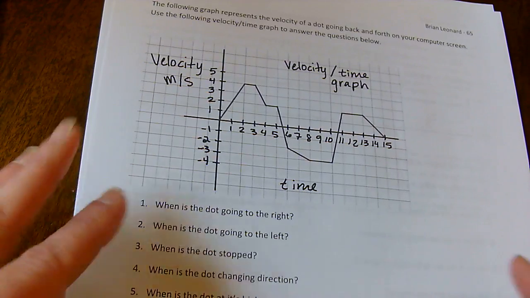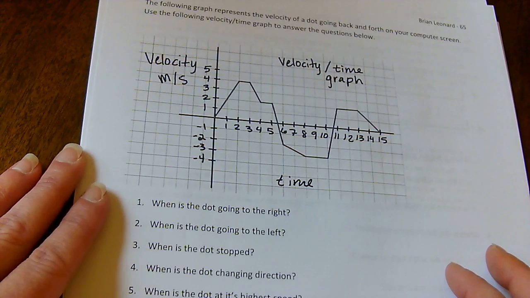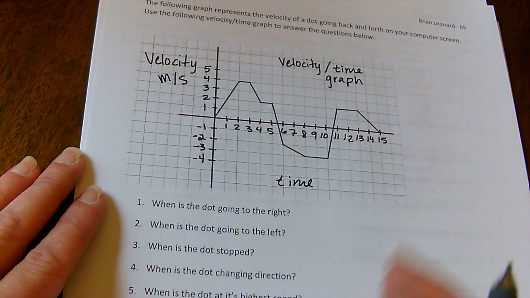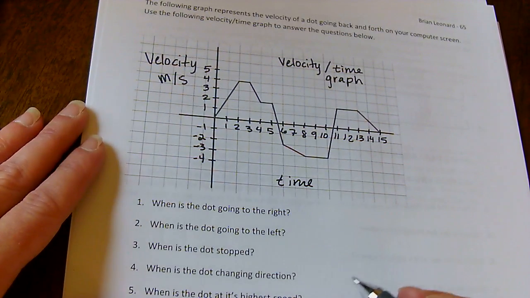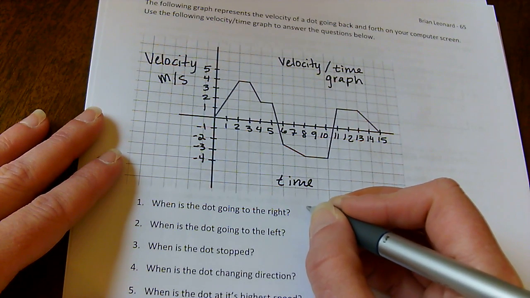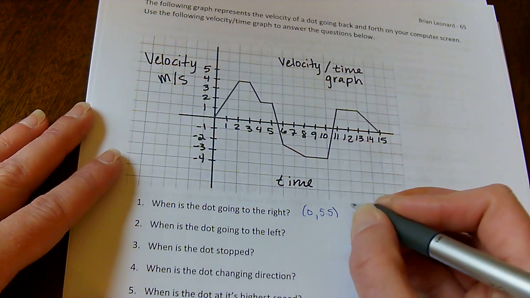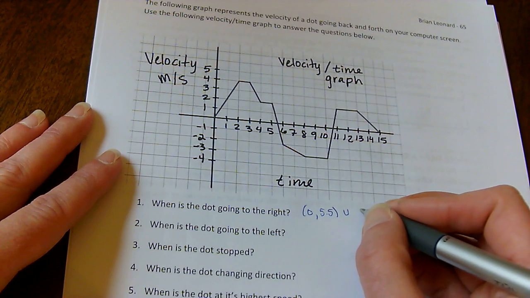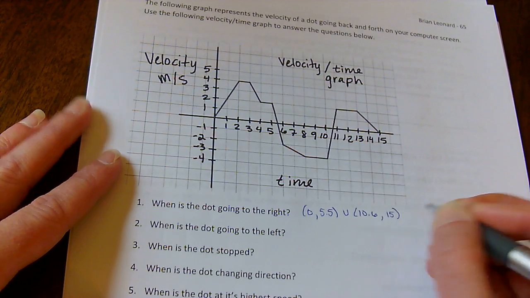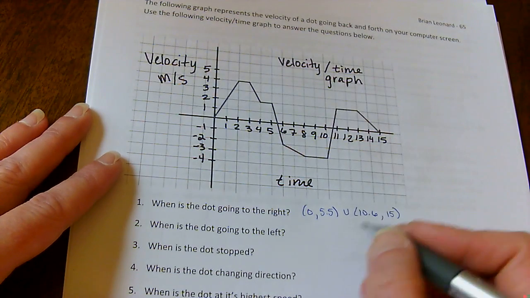So here's a velocity graph of a dot going back and forth on a computer screen. When is the dot going to the right? Now remember, this is velocity. So when is velocity positive? Well, that's from 0 to, looks like 5.5. And from about 10.6 to 15. When is the dot going to the left? Well, when velocity is negative.